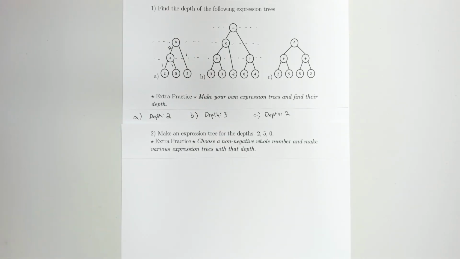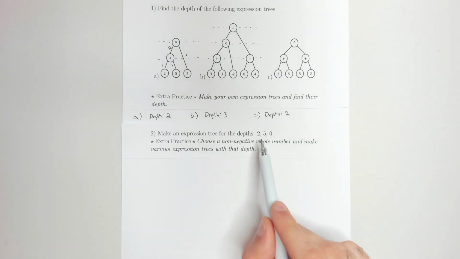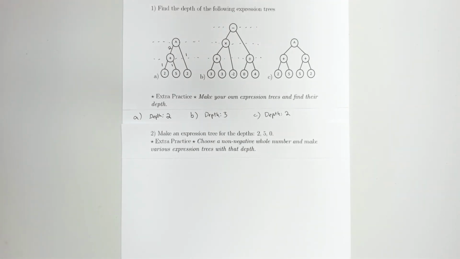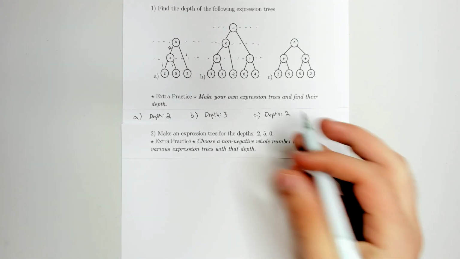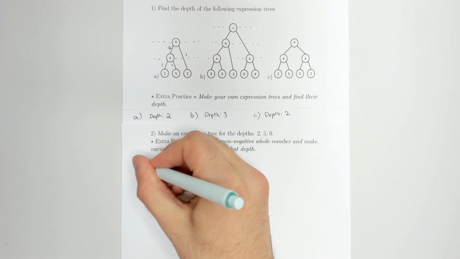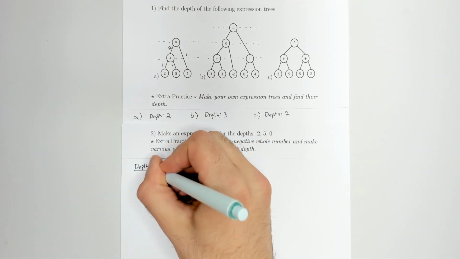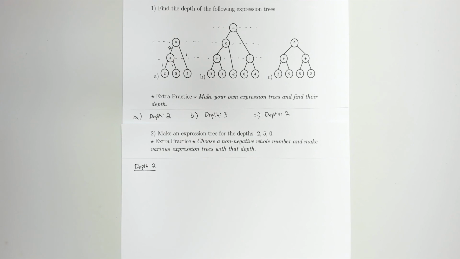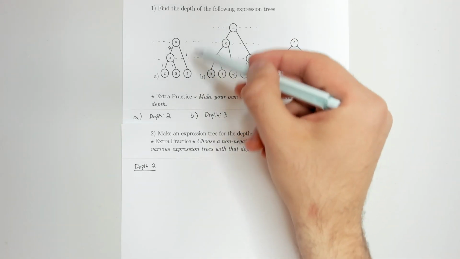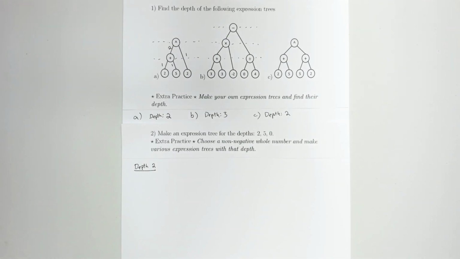Okay, so question 2 says make an expression tree for the depths 2, 5, and 0. So this one actually wants us to make an expression tree with a preset depth. If we start with an expression tree of depth 2, there are infinite possibilities, right? We could choose whatever numbers, whatever operations we want. To an extent, we could also choose what the structure of the tree looks like. But again, if we want a depth 2, we're essentially looking for something with 2 rows of operations.